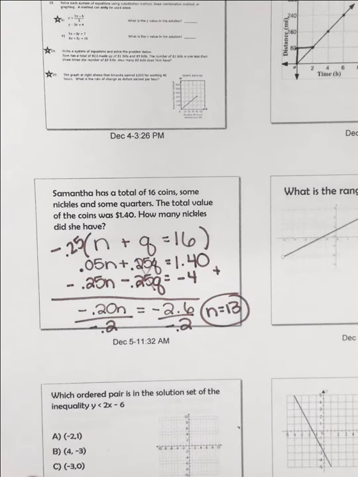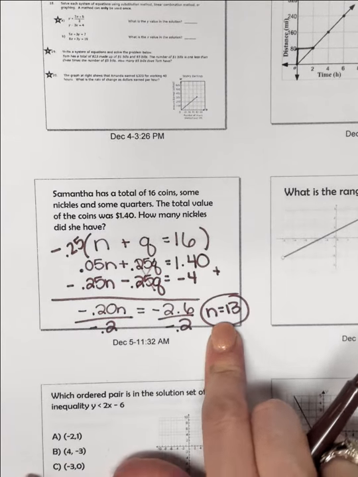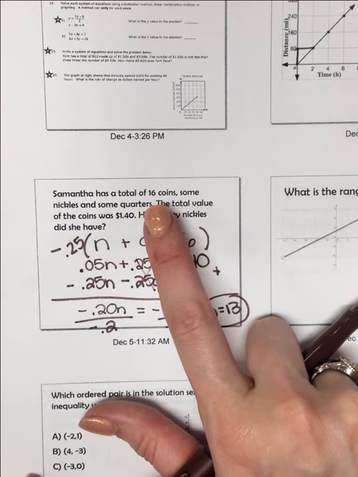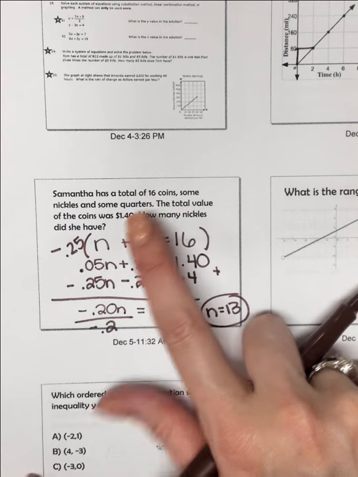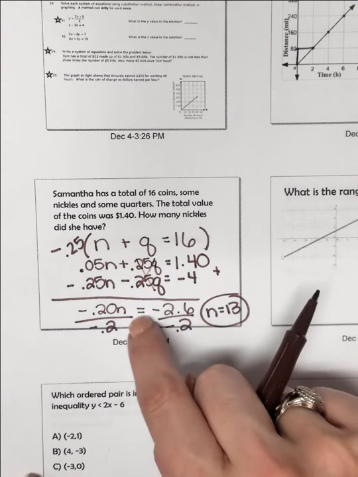Guys, this is a multiple choice test. So if they gave us an option of 13 nickels, I could look and figure out, okay, so there has to be 3 quarters. And y'all know how to count money. You could just plug them in and check if you forget how to do this. But I'm telling you, this is the easiest way to do it.